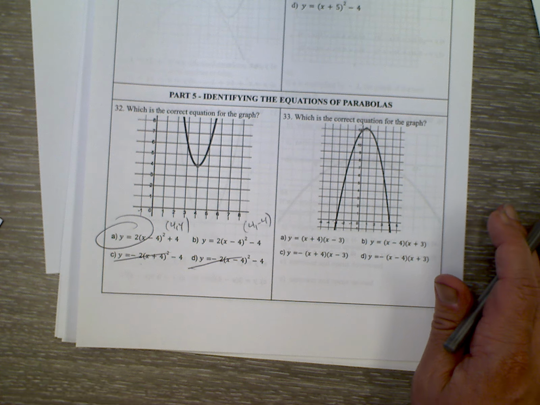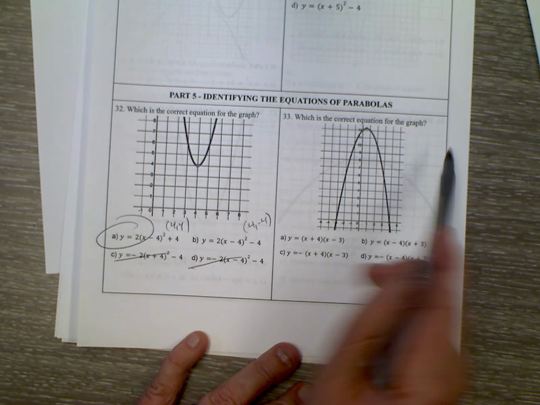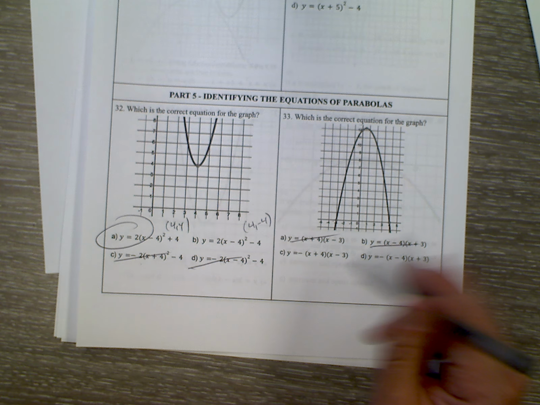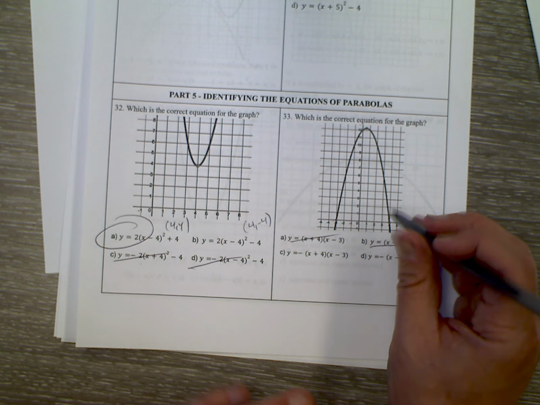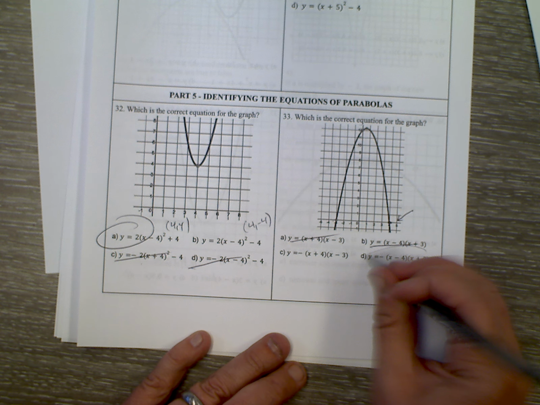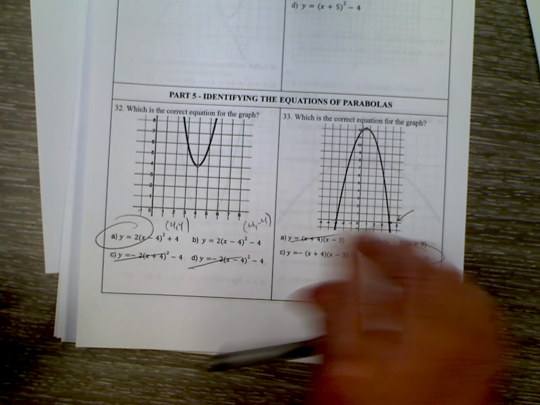Okay. Number 33, this thing is pointing down, so sorry, A and B, you're out. All right, only one of these is going to have the right x-intercept, so we are at +4. So that would be this one. This one has an x-intercept at -4, so we are at D.